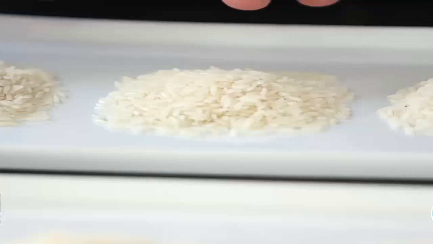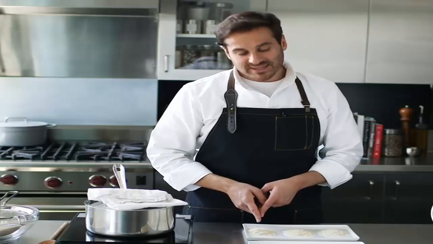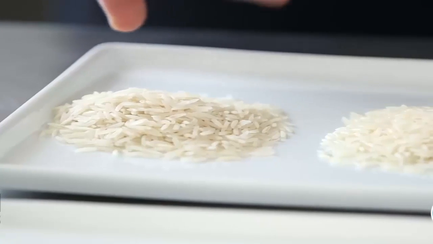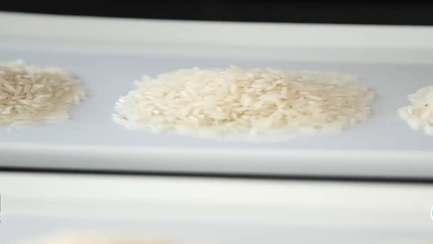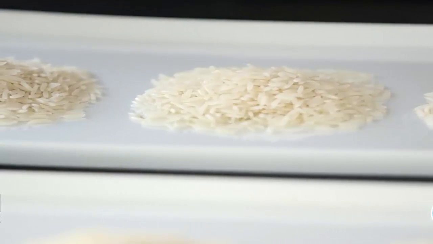And then two other varieties that are gaining popularity here in the United States. This is jasmine rice here. And then next to that, we have basmati rice. Now, jasmine rice is typically used in a lot of Southeast Asian cuisines, Thai cuisines. It has a wonderful fragrant flavor to it. Basmati rice is typically used in Indian cuisine for rice dishes like biryanis.